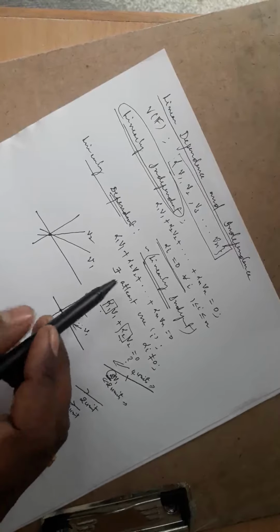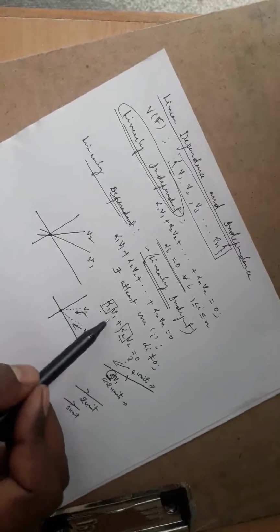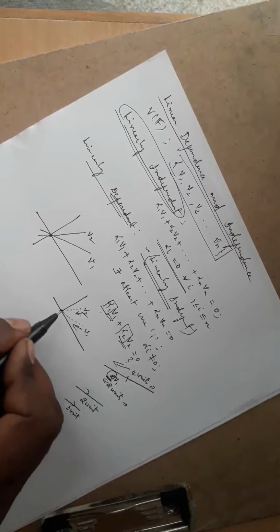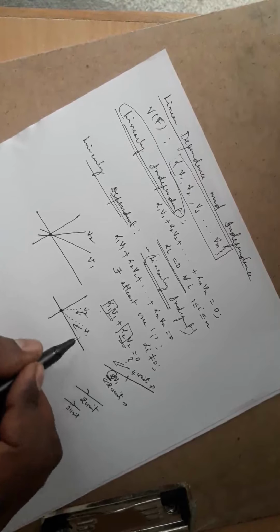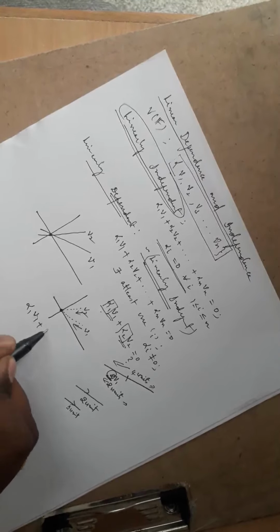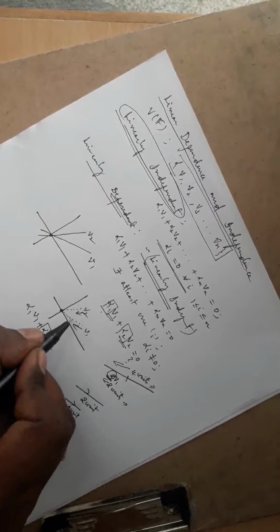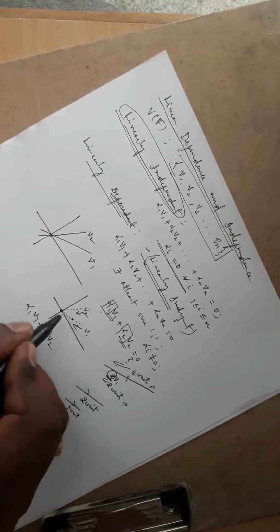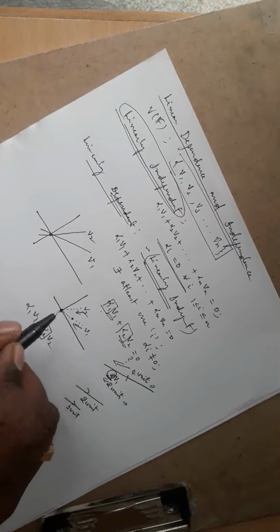So when you can nullify the linear combination of the vectors, you can nullify only at the origin. Later on, if you just come out from the origin, you cannot make them 0. In the sense, if you just come out from the origin, somewhere here if you stand, you cannot make them 0. When will they be 0? At the origin.